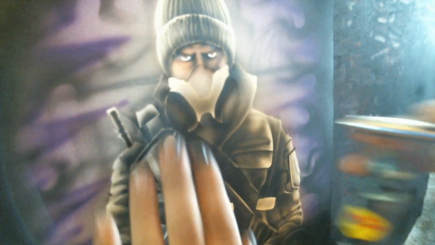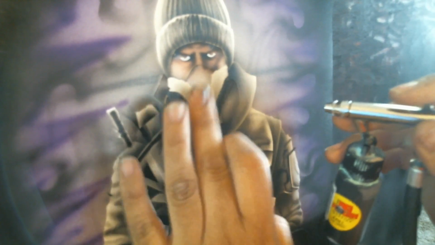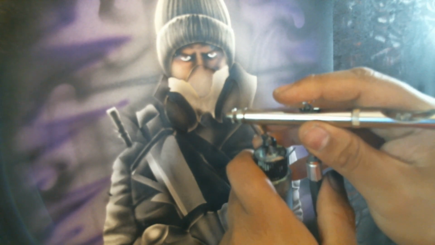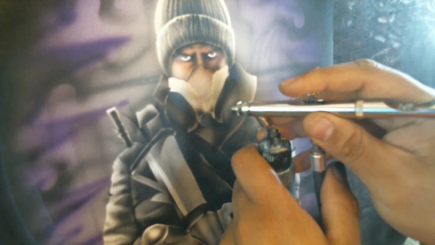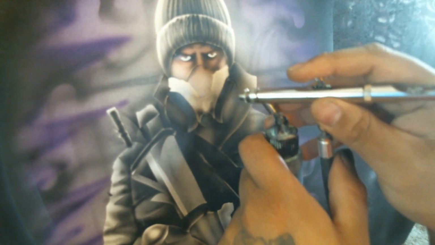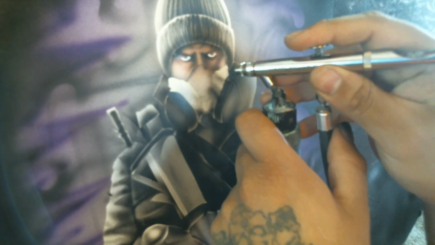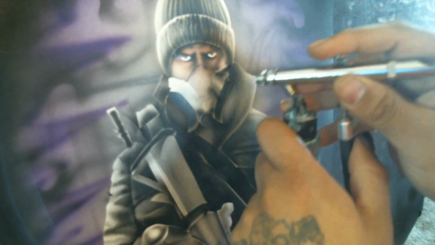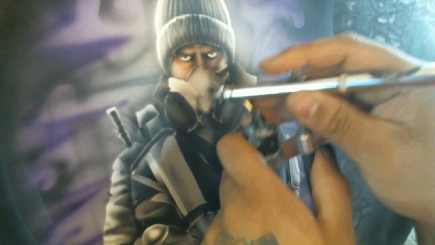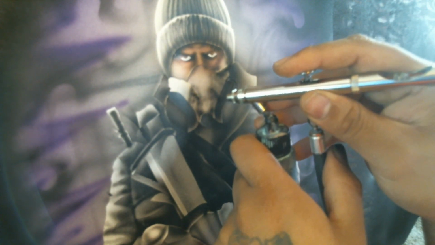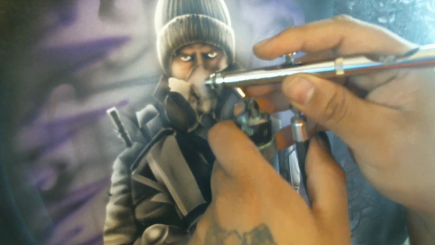Right, but if you look at this part of the mask in the reference picture, there's actually quite a bit of detail. That's all I'm going to start doing, I'm just going to start building up that little detail there. Ya nomás aquí estamos usando la referencia para agregar el detalle de la máscara.